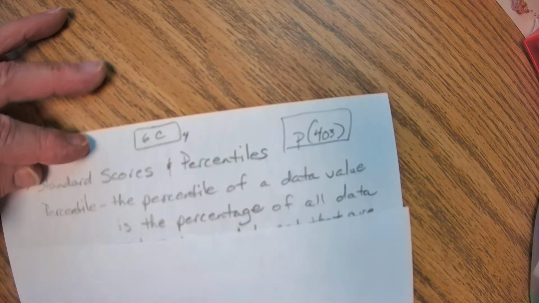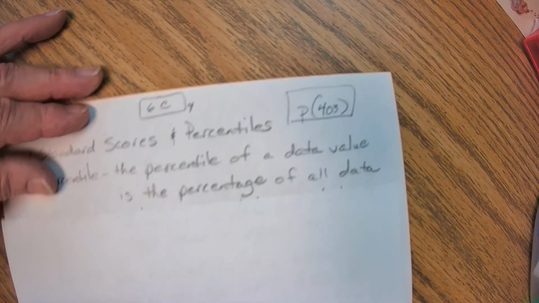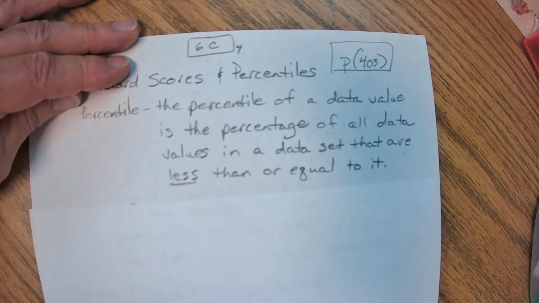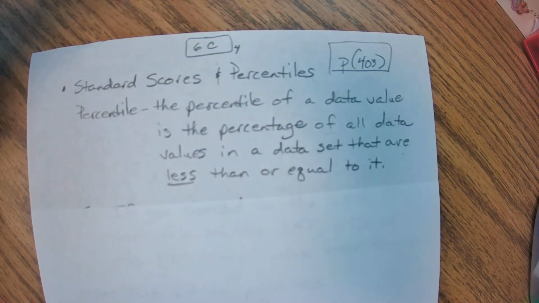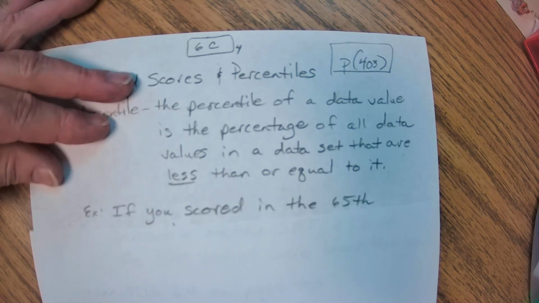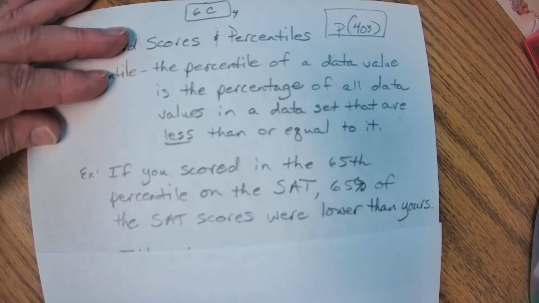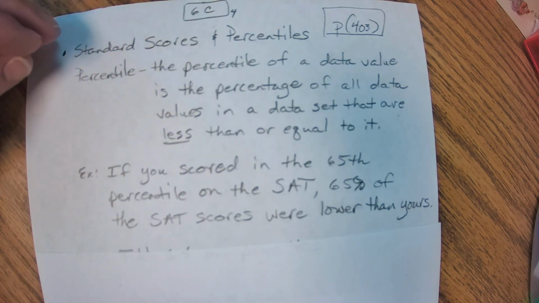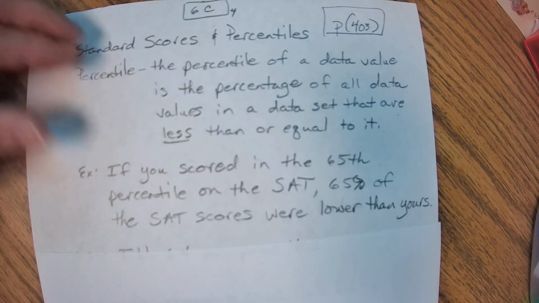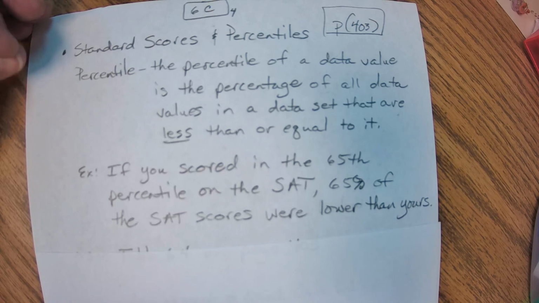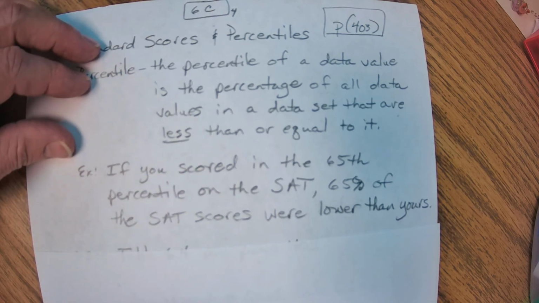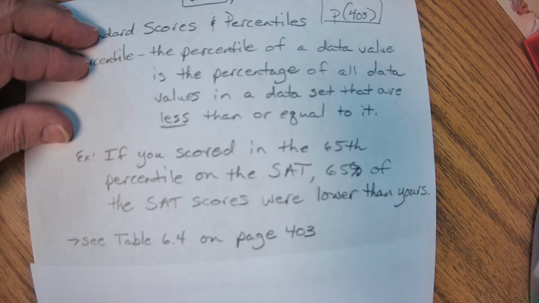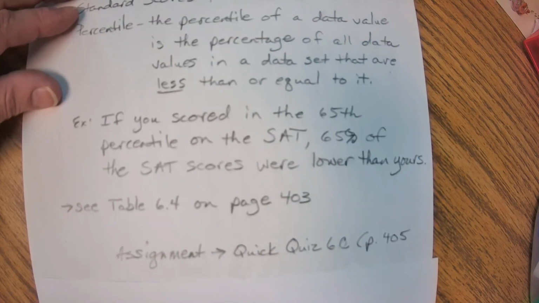A percentile of a data value is the percentage of all the data values in a data set that are less than or equal to it. So for example, if you scored in the 65th percentile on the SAT, which, good for you, that's a pretty good score, that means that 65% of all the people that took the SAT had scores lower than yours. Oh, I already put the page number on here. I forgot I did that.